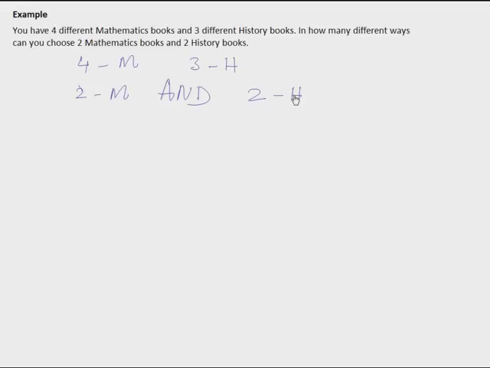Well, the 2 maths books aren't coming from all the 7 books. They're just coming from the 4 maths books. So basically, a sub-question that I need to answer is: in how many ways can I pick the 2 maths books when I have 4 different maths books? And I know that answer. That's 4 choose 2.